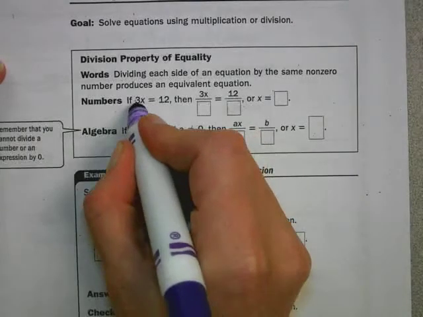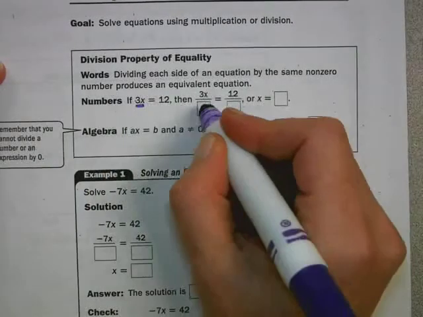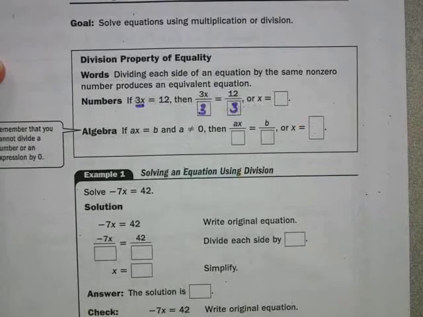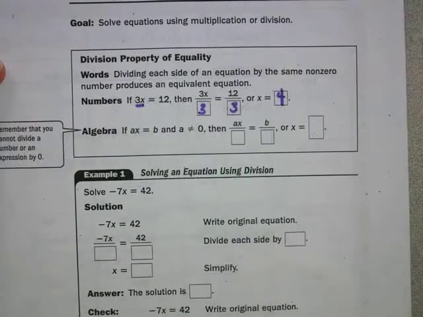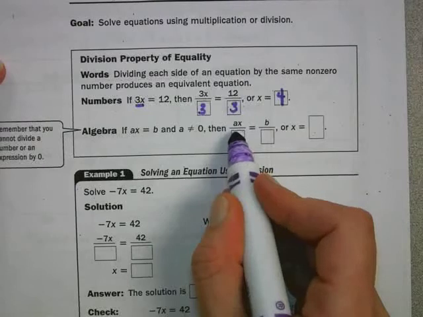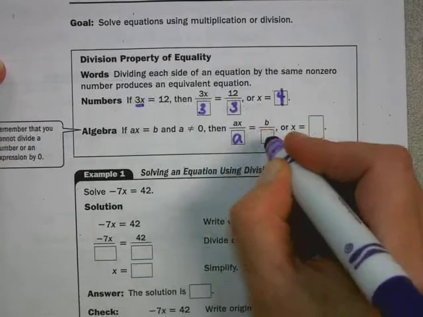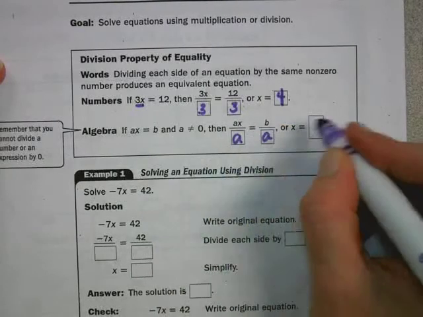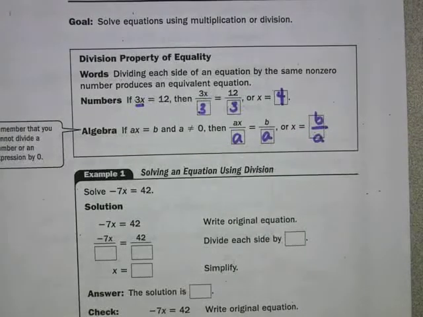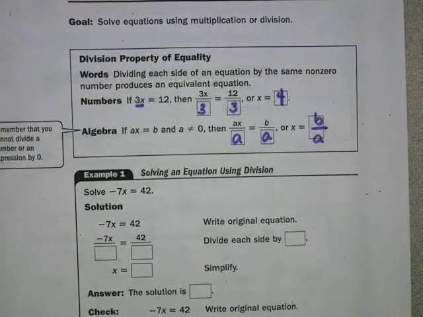But if I'm trying to get rid of 3 times x, the opposite of multiply is divide. So I would divide both sides by 3, so x would equal 4. To show that algebraically, if I need to get rid of the number in front of x, which happens to be a, I divide both sides by a, so x would be b over a. And I couldn't do anything unless somebody came along and said, oh, a is this and b is that.